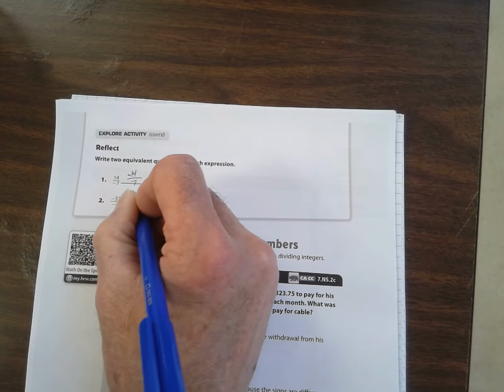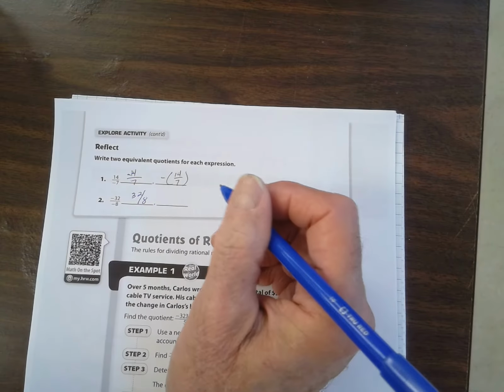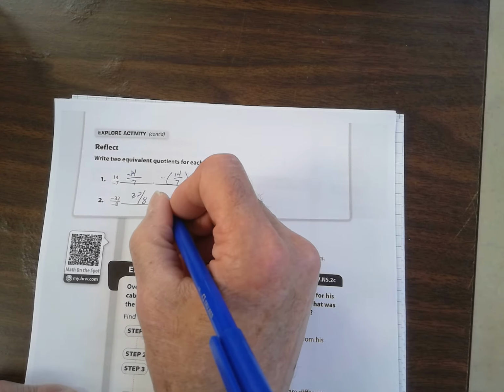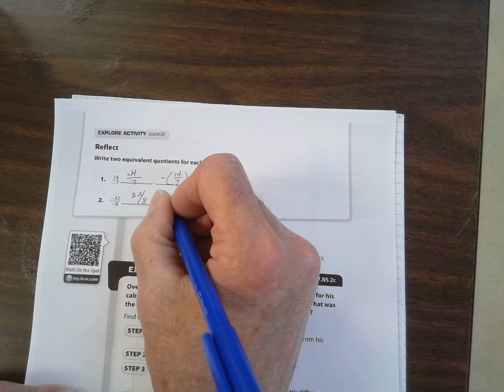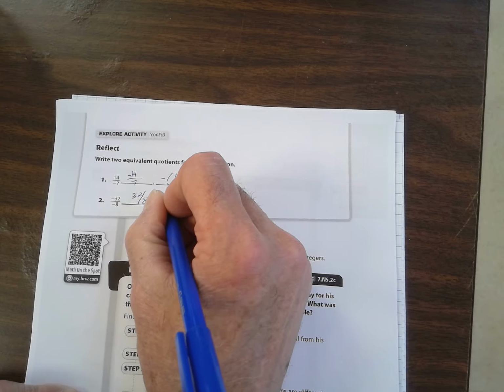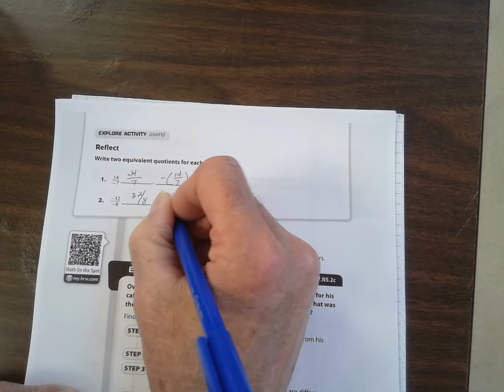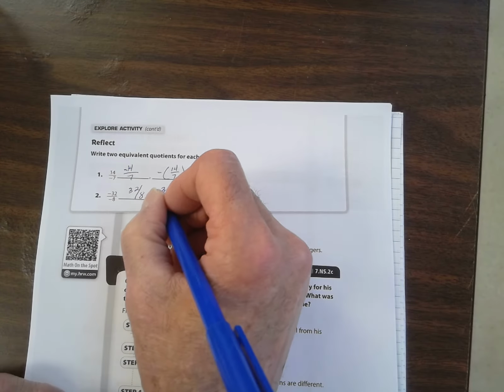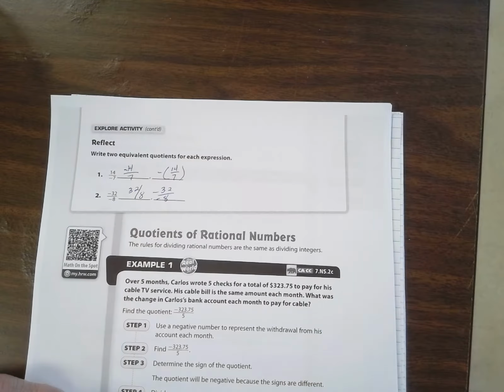How about this? 32 divided by 8. Or 32 divided by 8. Both negative. Okay.